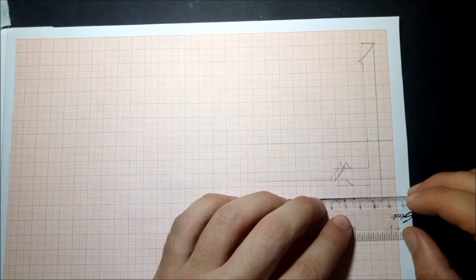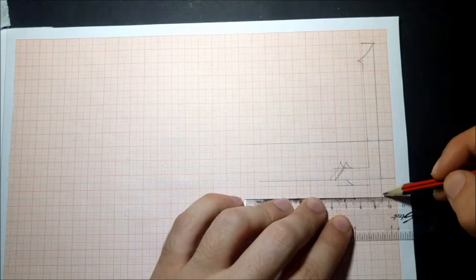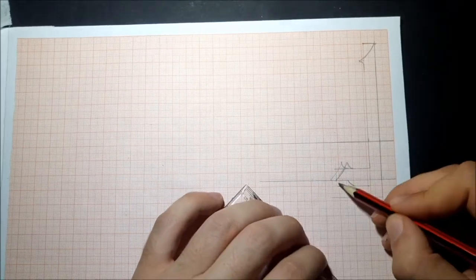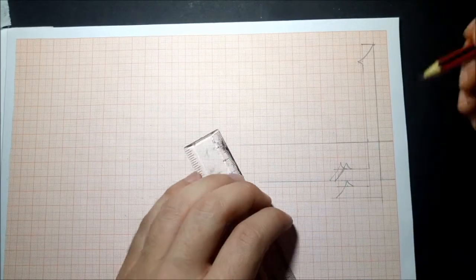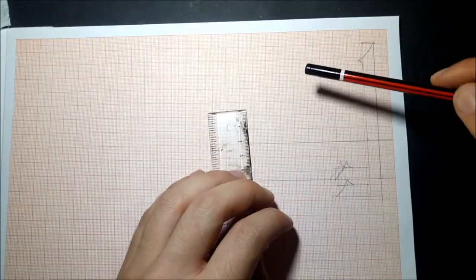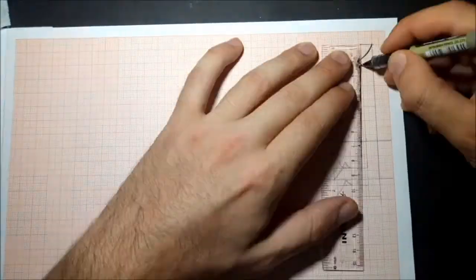You drop from that line the full thickness again, which is 8, and you connect these two lines together. So I will outline it and color it and show you how it will look.